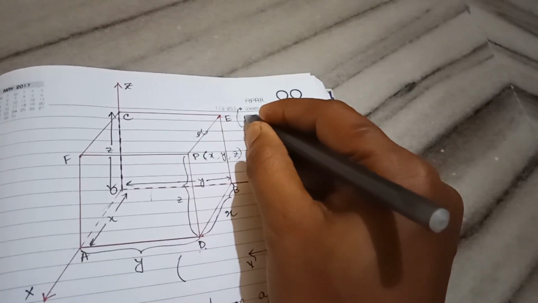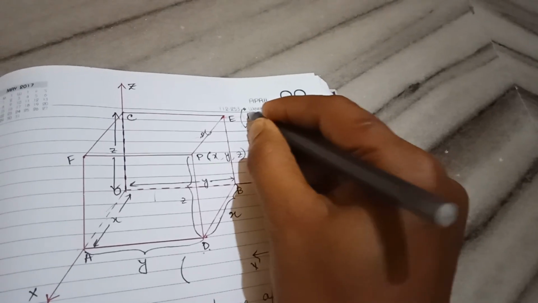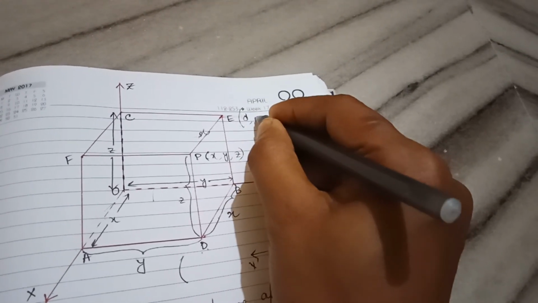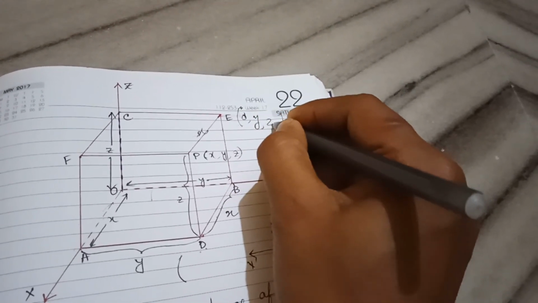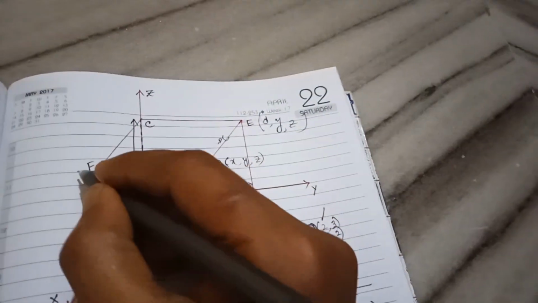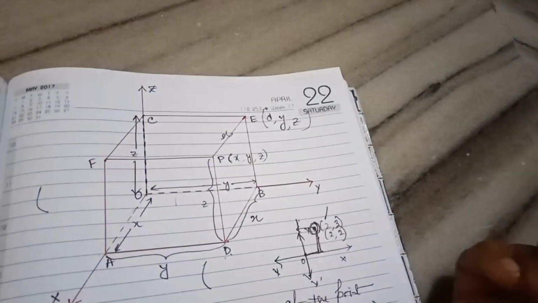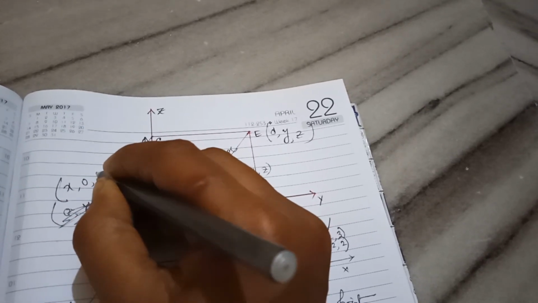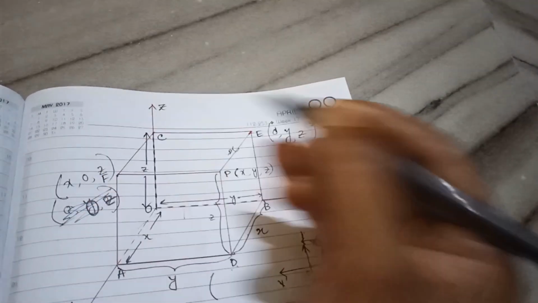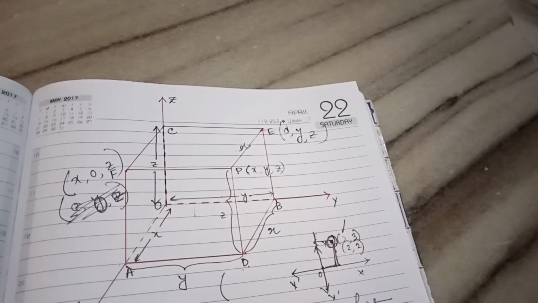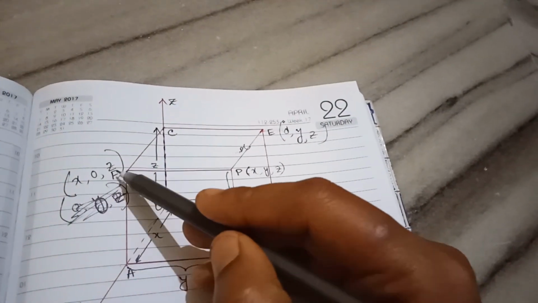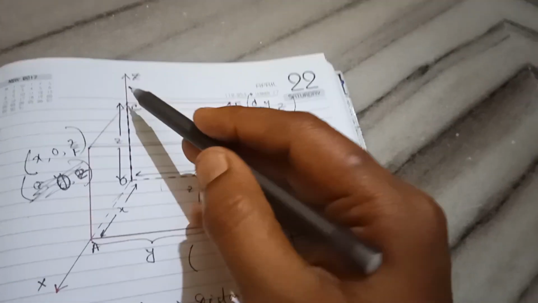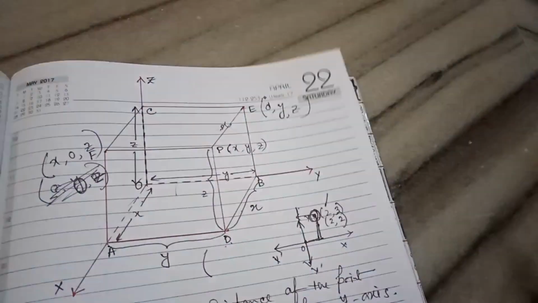So we will have 0, then y, and then z. What will be F then? X, 0, z. Why x, 0, z? Because it is lying on the xz plane.